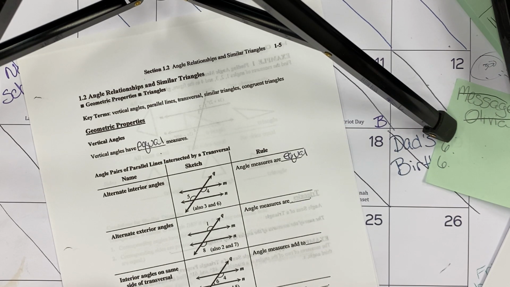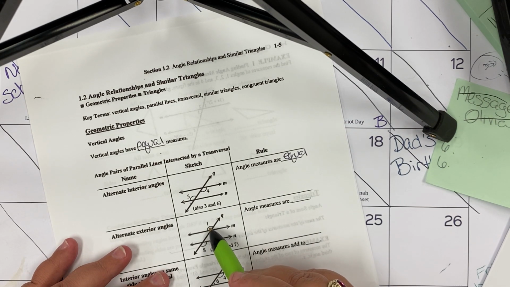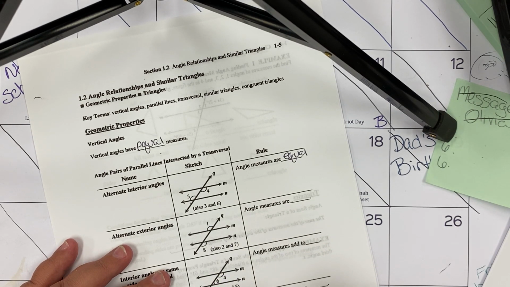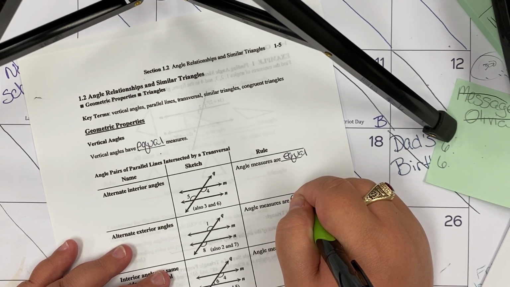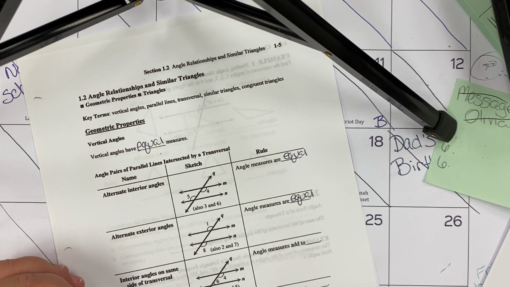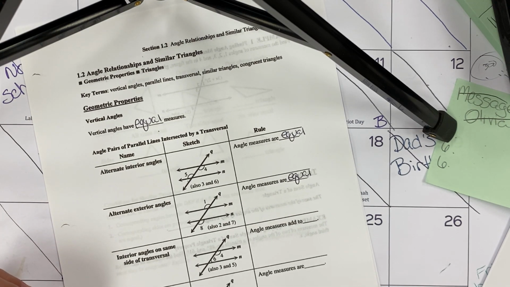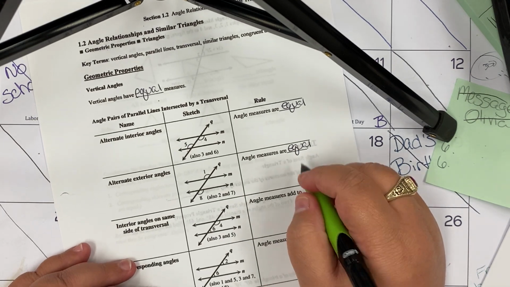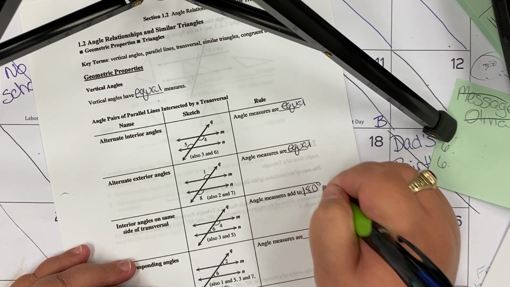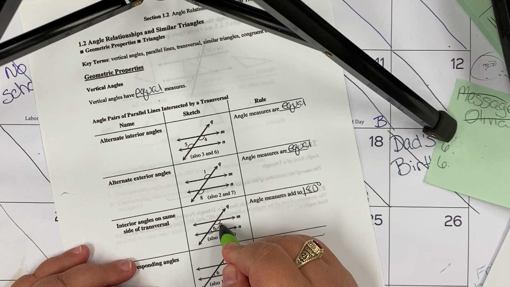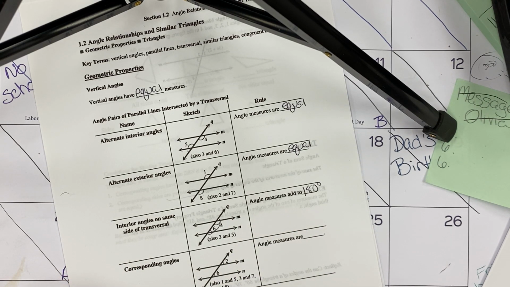Alternate exterior angles. That means they're on the outside of the parallel lines. They alternate on opposite sides of that transversal. The angles are equal. Interior angles on the same side of the transversal, so same side interior, add up to 180. So 180 degrees because they form that straight line.